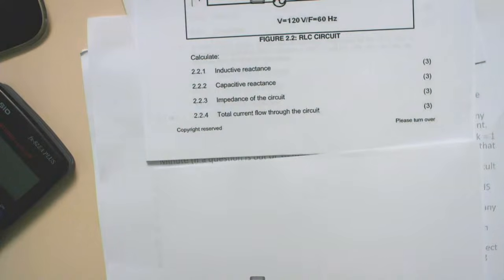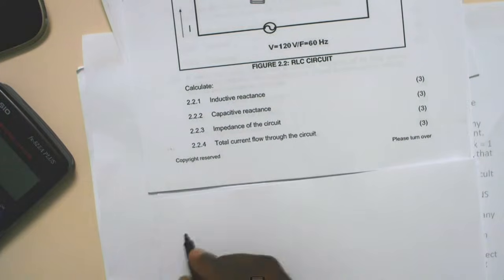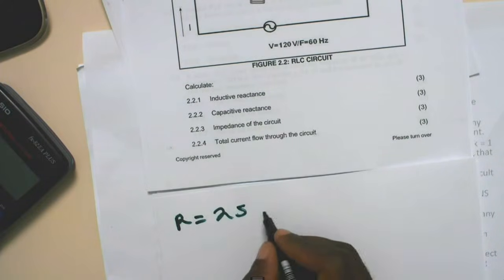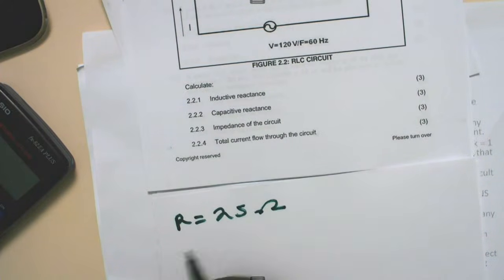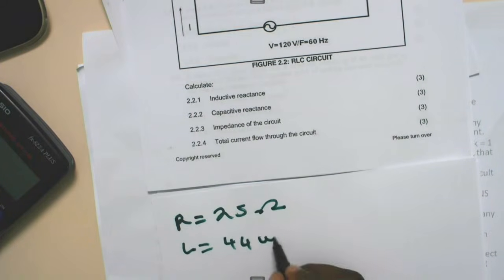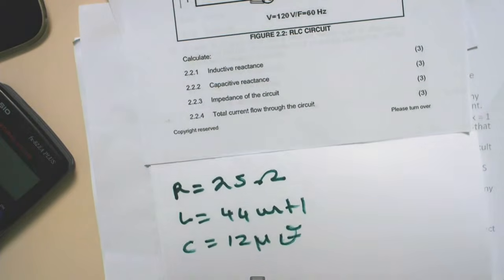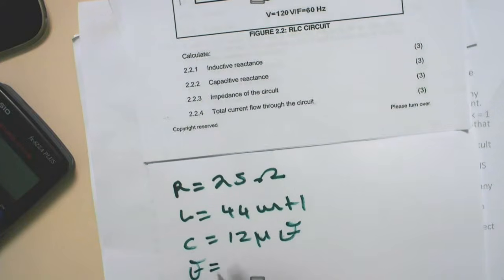Normally we advise learners whenever they've got to write, they should put down the data that they got. So here in this case we've got R equal to 25 ohms, L equal to 44 millihenries, C equal to 12 microfarad, and our frequency equal to 60 hertz.